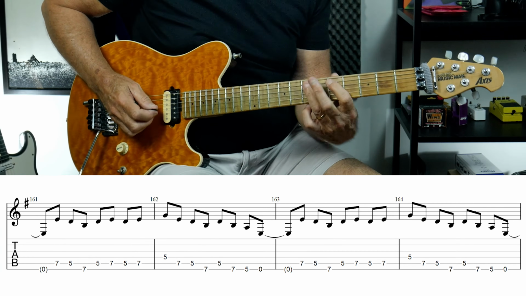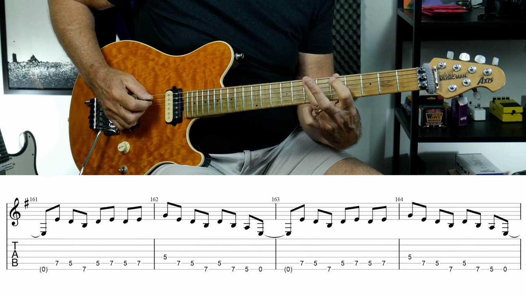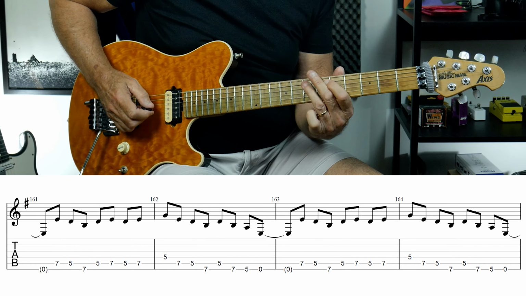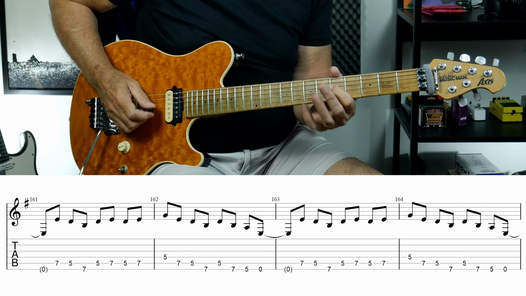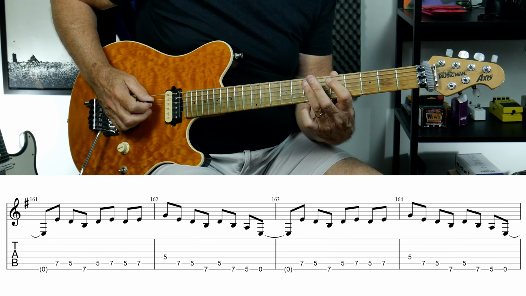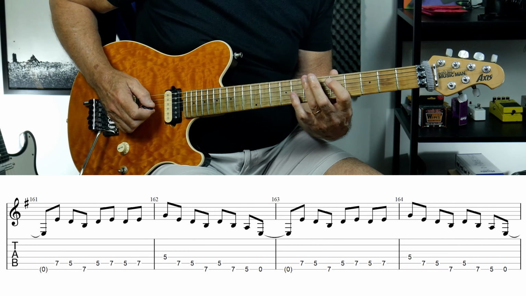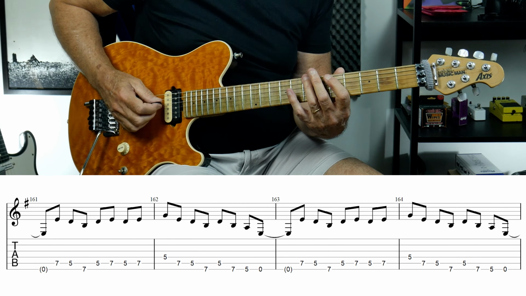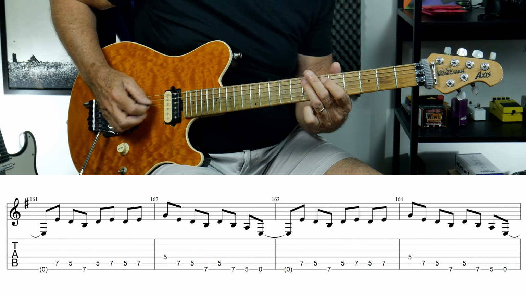The lick itself, you are playing 7/5 on the A string, cross to the 7 on the E. Then you've got a 5/7, 5/7 again. Then we have got a 5 on the D, and then 5/7 on the A. Sorry, 7/5 to the 7. Then we've got a 5 on the A, and then we've got a 7/5 all on the low E string. So you got this 1.